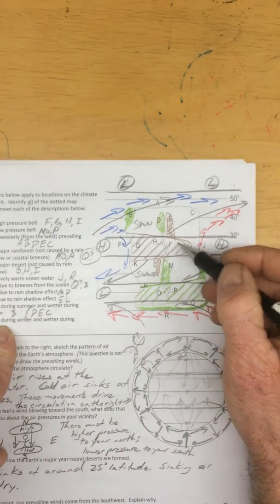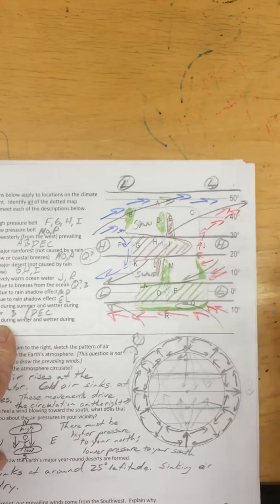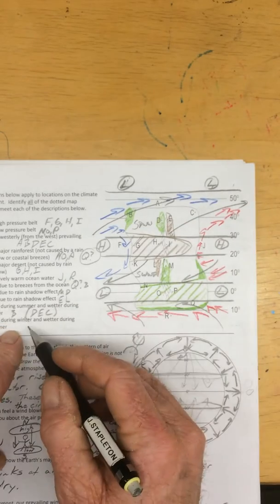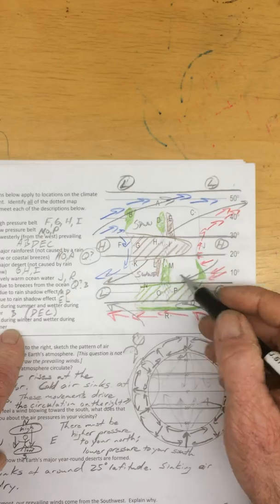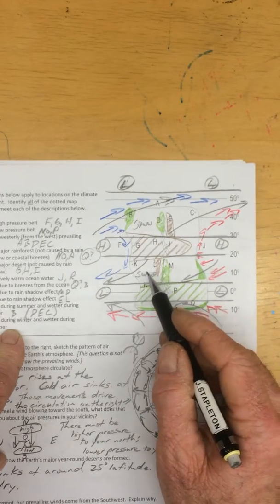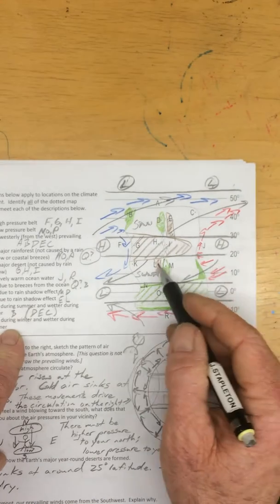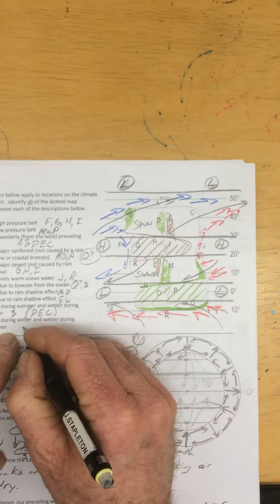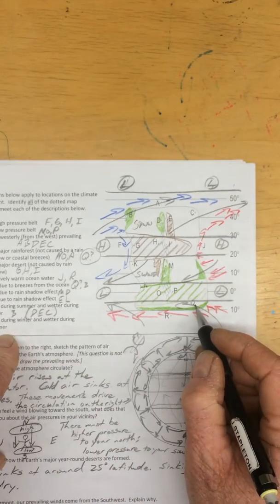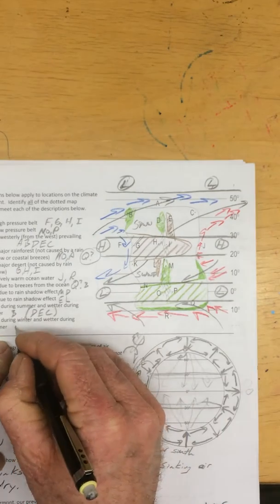Anything between the horse latitudes and this low pressure up here is fair game. Drier during the winter and wetter during the summer. So K, L, and M, anything in there is fair game too. And then also, I still don't know where Q is, if Q is south of the rainforest.